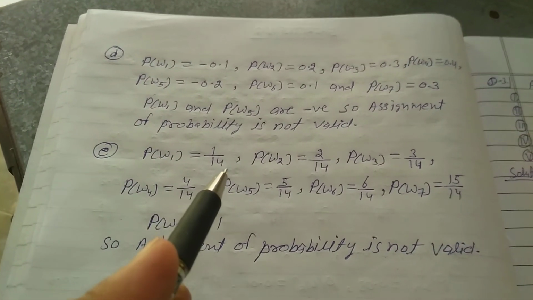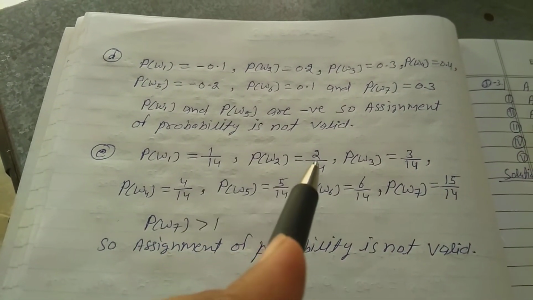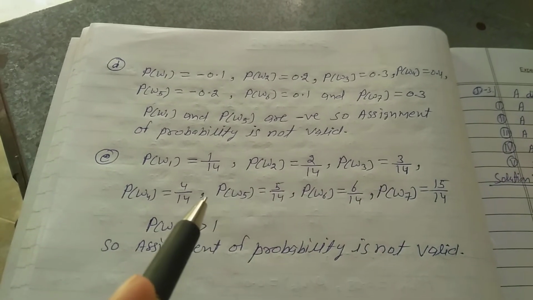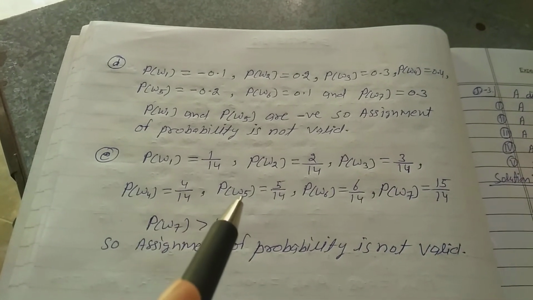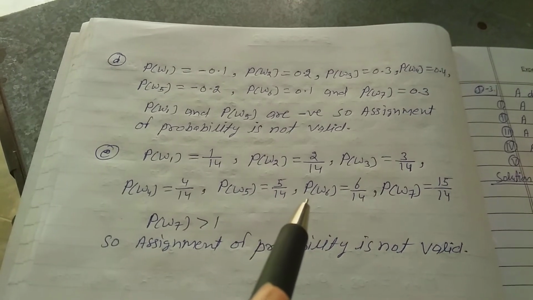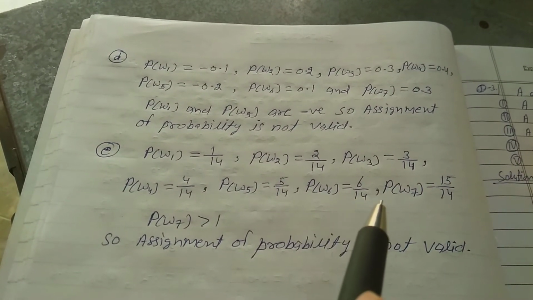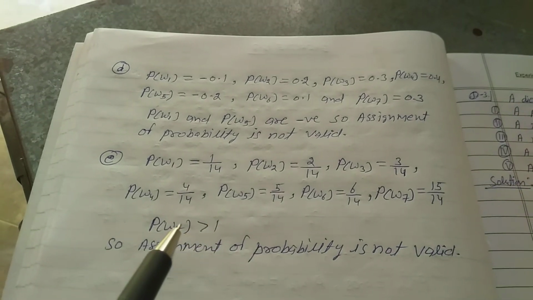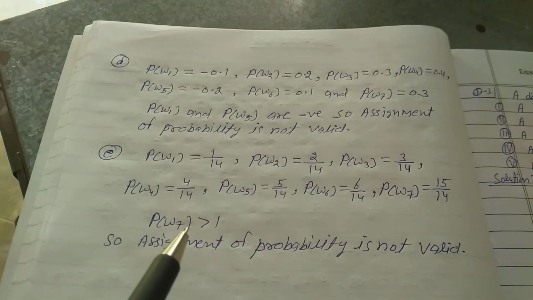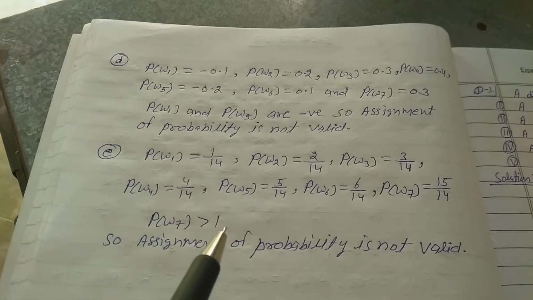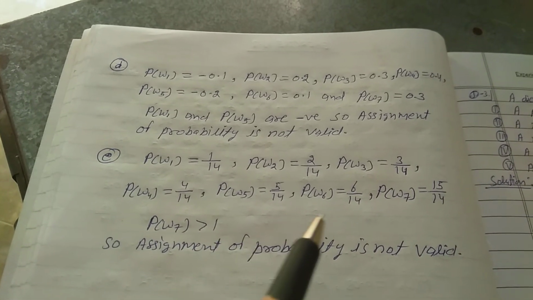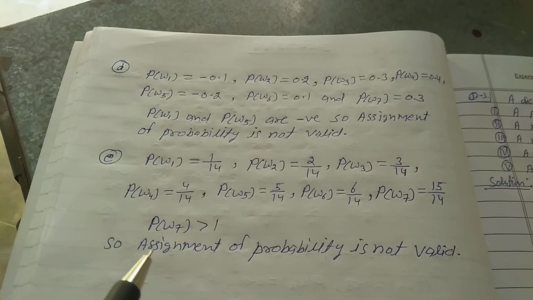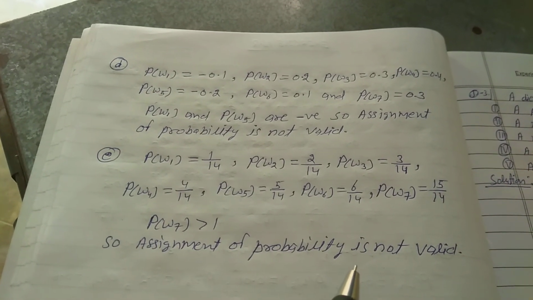E: P(ω1) = 1/14, P(ω2) = 2/14, P(ω3) = 3/14, P(ω4) = 4/14, P(ω5) = 5/14, P(ω6) = 6/14, P(ω7) = 15/14. So P(ω7) is greater than 1, meaning one probability in the assignment is greater than 1. That is not possible. So assignment of probability is not valid. That is the answer.